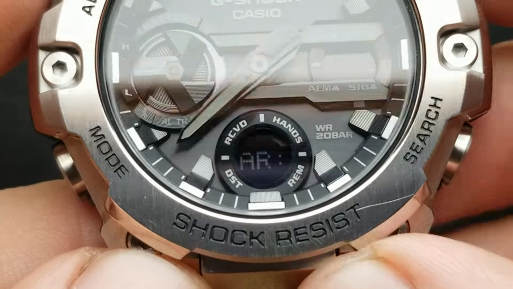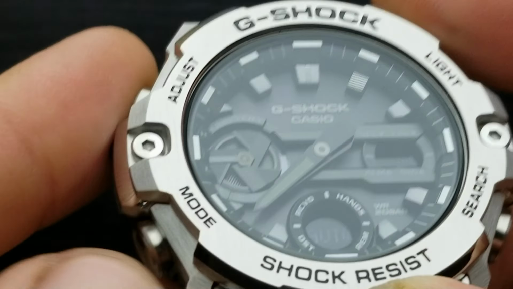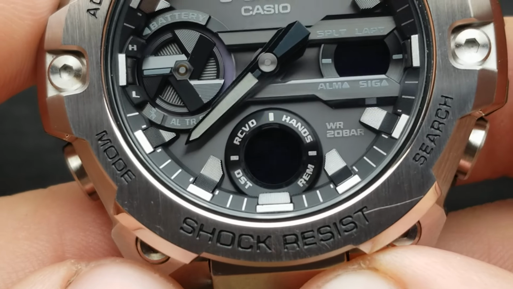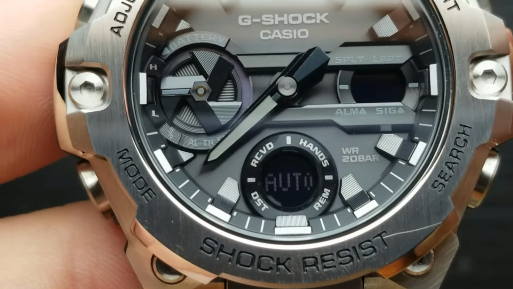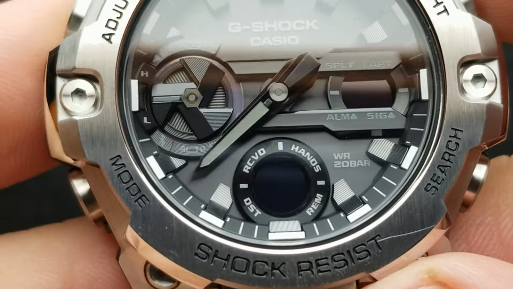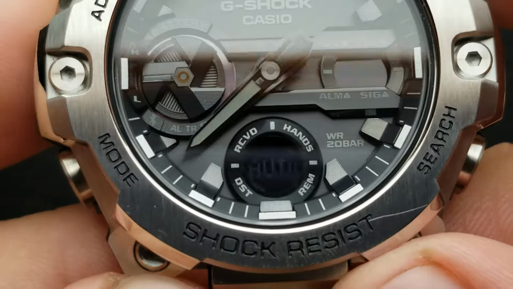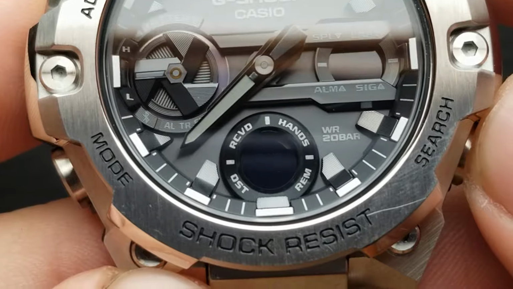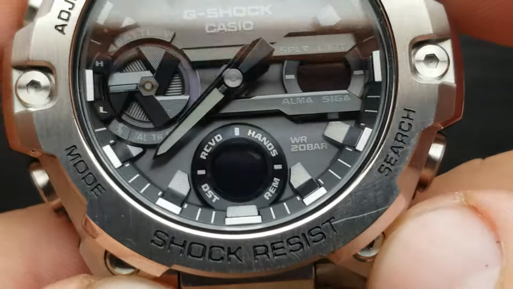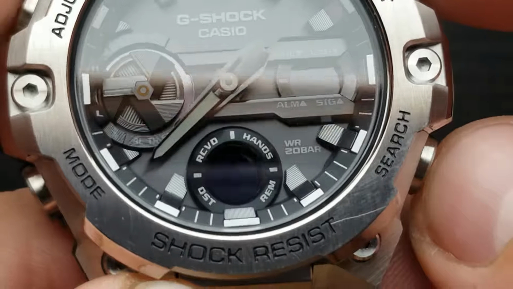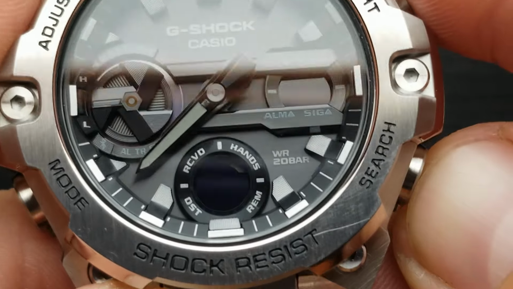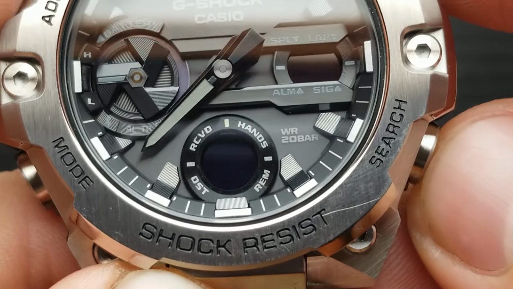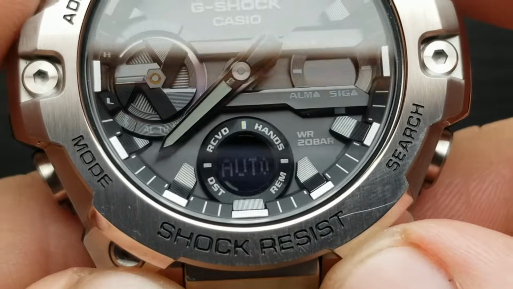Once we have set our time zone, I'm gonna press the mode button and we move on to setting our daylight saving time mode. Over here it says auto, which means that once your watch is connected to your phone, it will automatically sync your DST on or off. But over here you can set it or shuffle it between on, auto, or off using the search button. So you can see that when I press the search button, I'm shuffling between on or off or auto. I'm gonna leave it at auto.